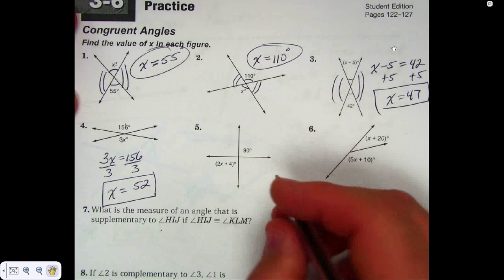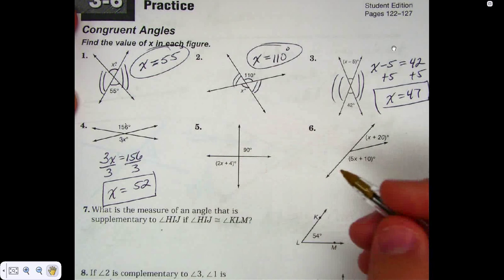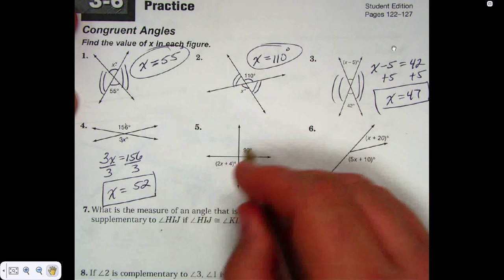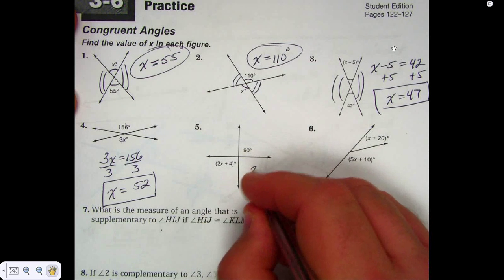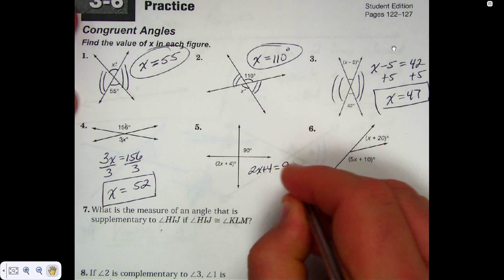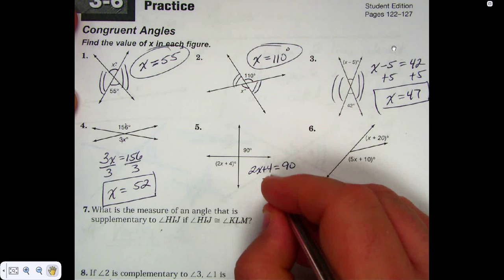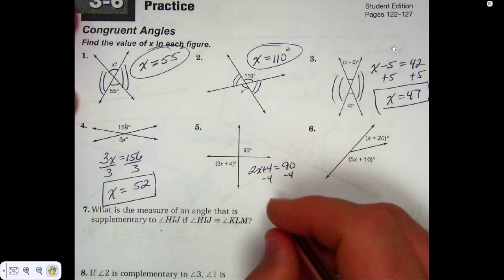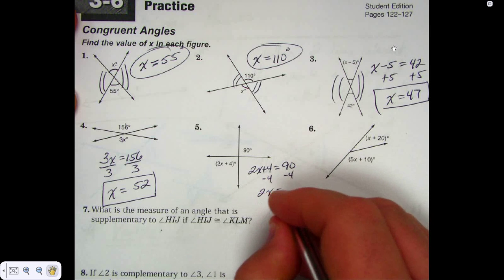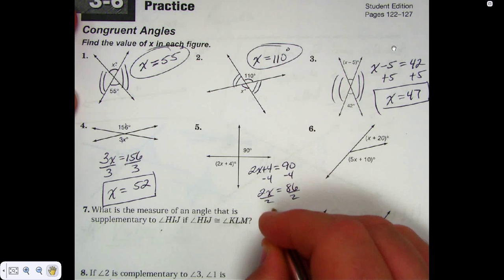Everybody look at number 5. What's my equation now? Are these two vertical angles? So they are what? Equal. So what would I say? Is equal to what? A little bit more complicated equation. What's my first step? I'm left with 2x is equal to what? Now what do I do? X is equal to what?